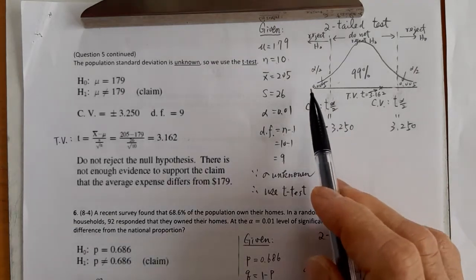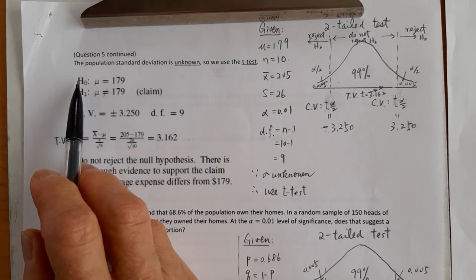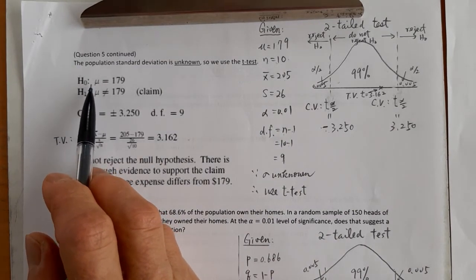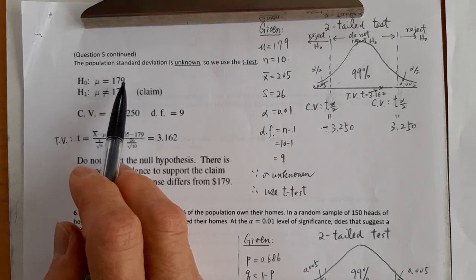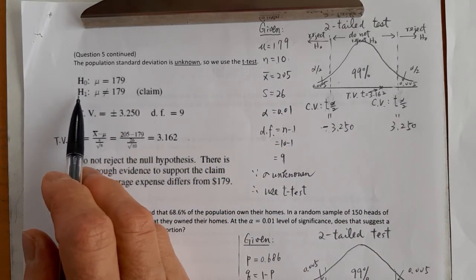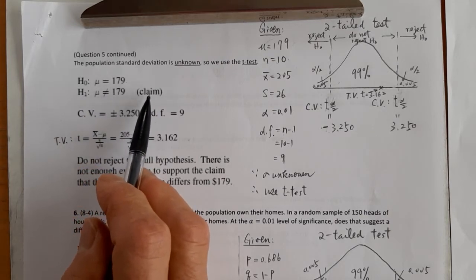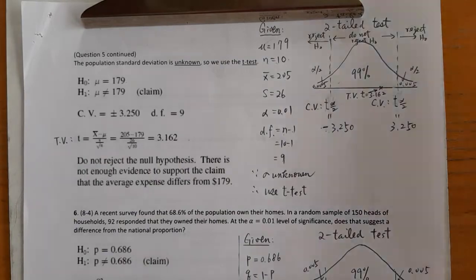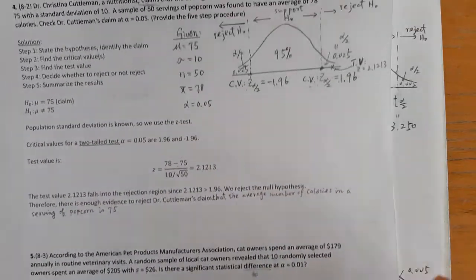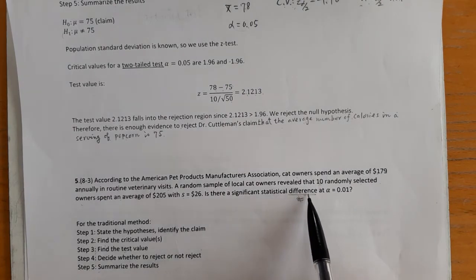Then we draw this normal distribution. First of all, we have to figure out H0. H0 is mean equals $179, and the alternate hypothesis is mean is not equal to $179, and that is the claim, because the question says, is there a significant statistical difference?